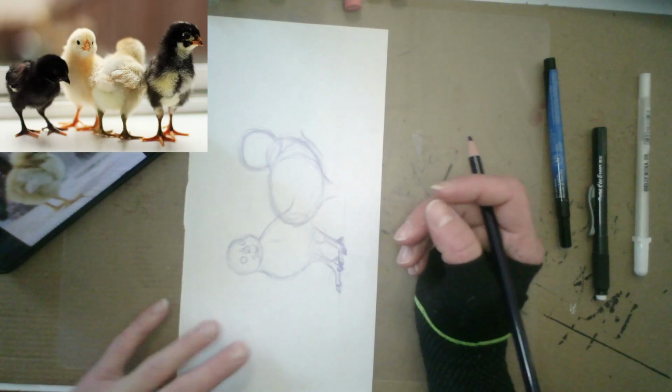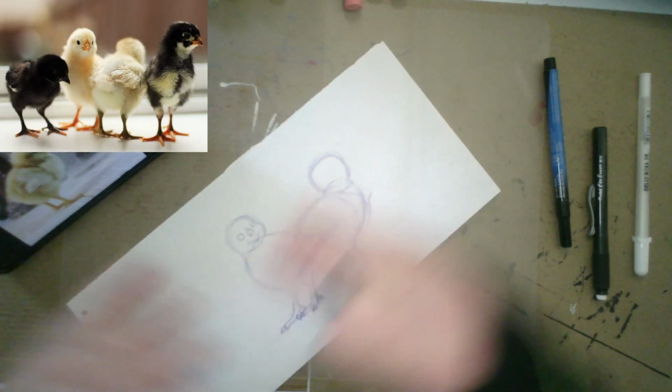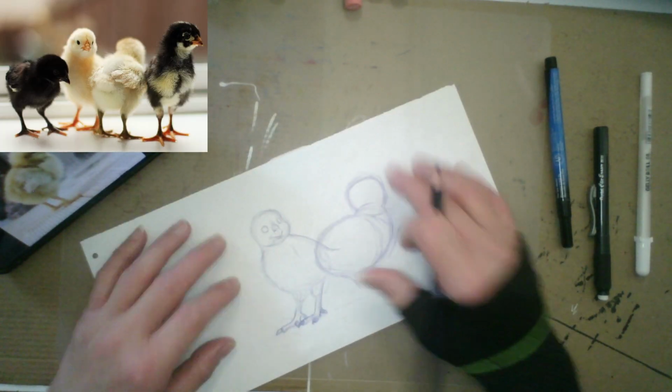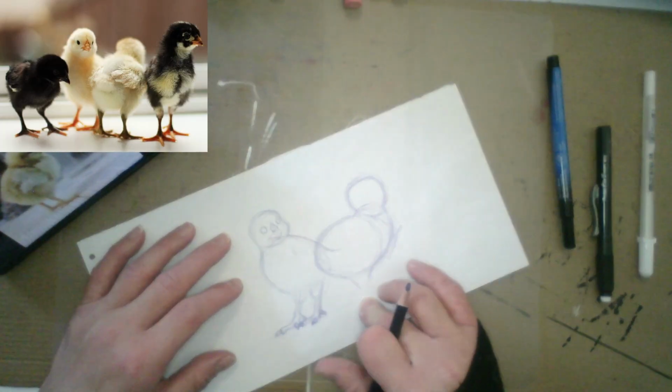Just thinking I could make this a height difference too, but that would mean having to redraw this to actually have this guy sitting down.